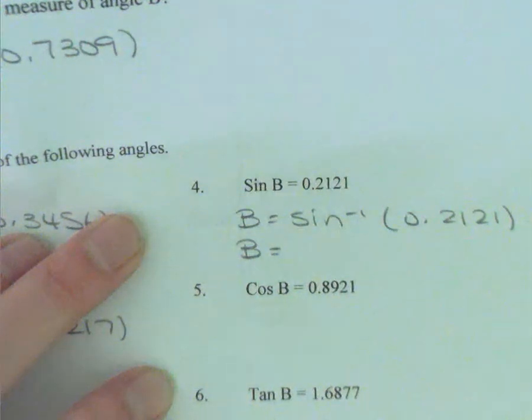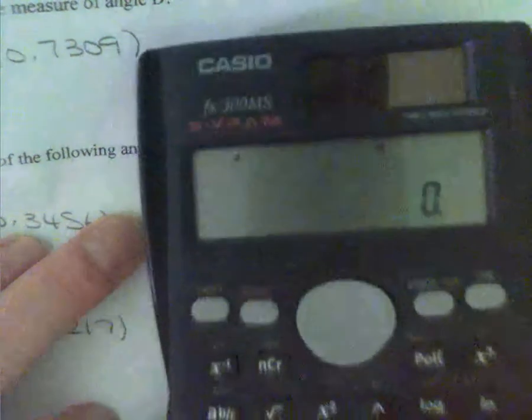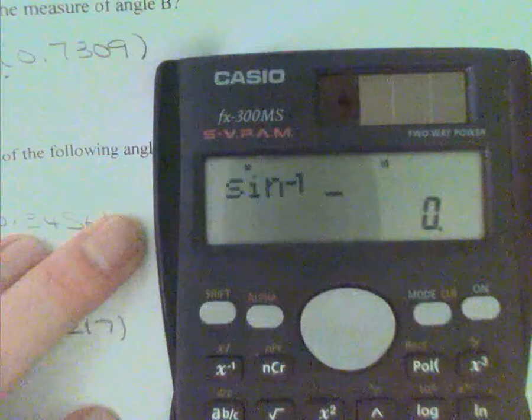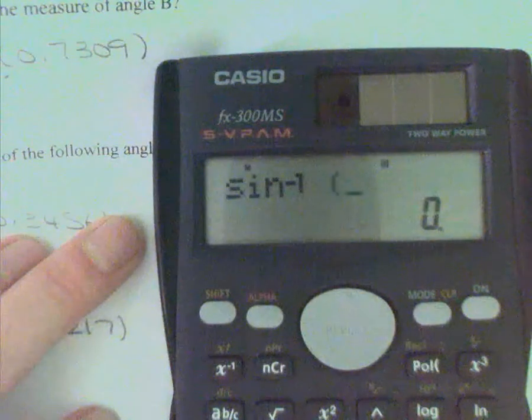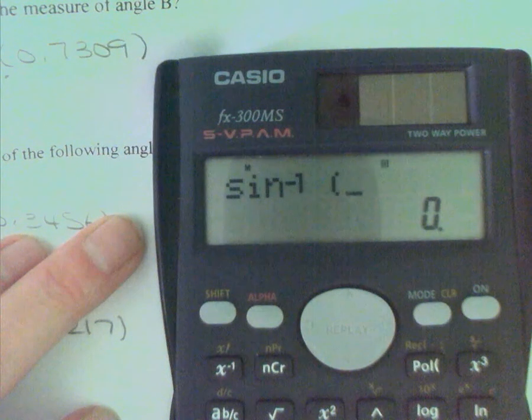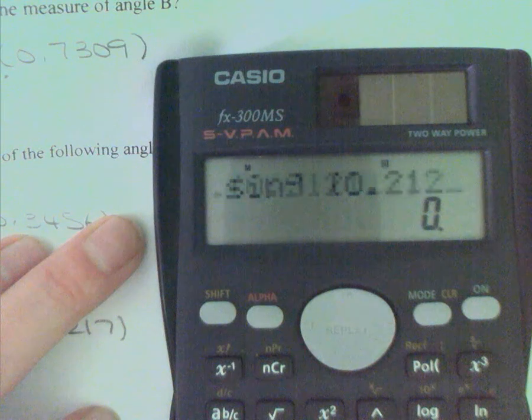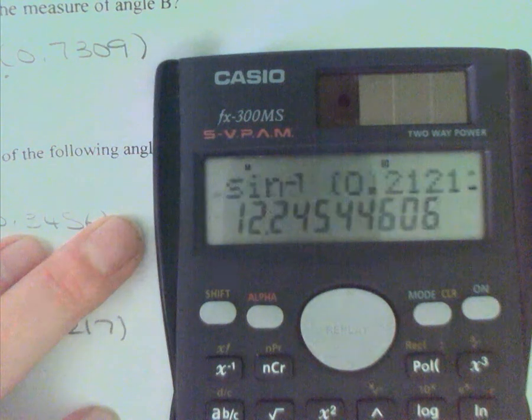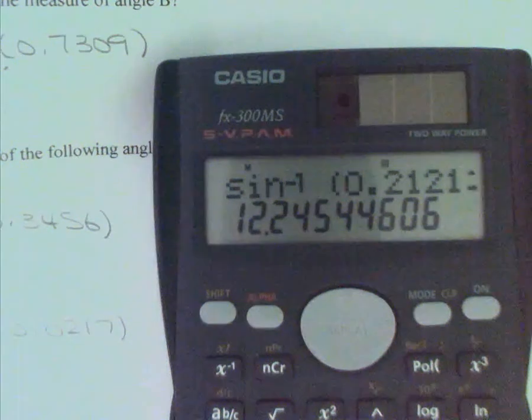Again, it's all in the reverse order. If you have a calculator that works in the one way, we're going to just plug it all in as you see it. And I get 12.25.